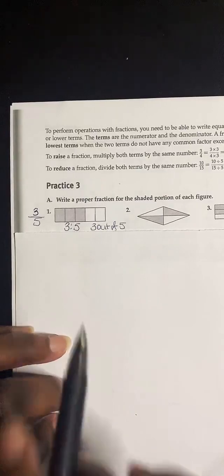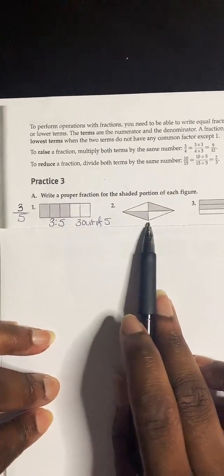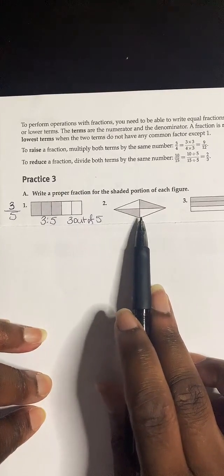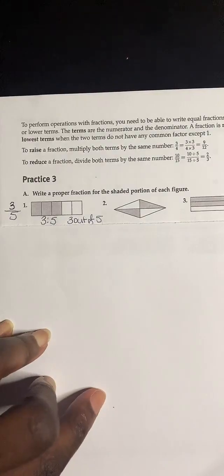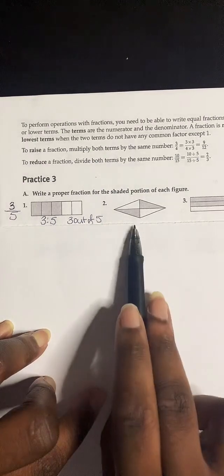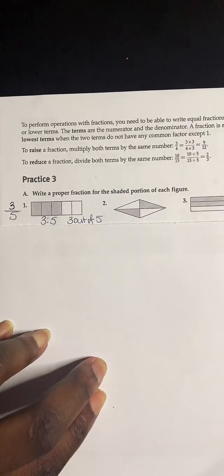All right. So with that being said, looking at number 2, what do you think would be the proper fraction for this? Put it in the chat. What do you think will be the proper fraction representing number 2? And remember, if you're not sure, you can put a question mark. That's an answer as well.